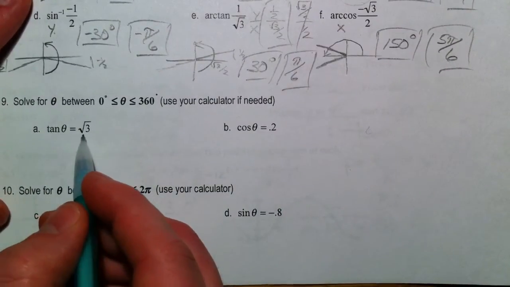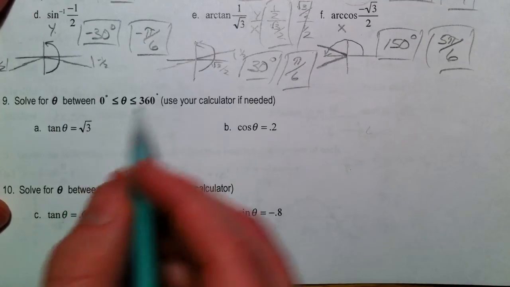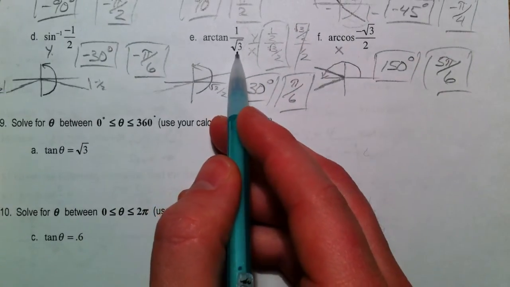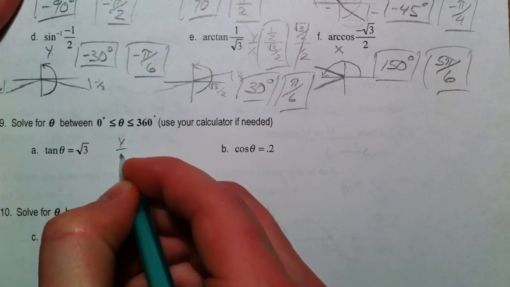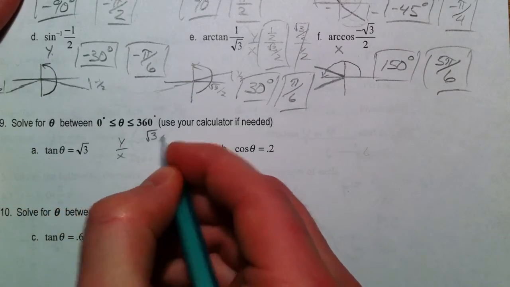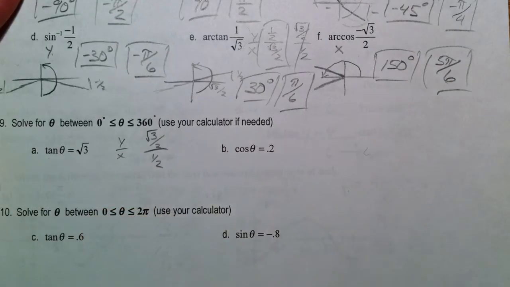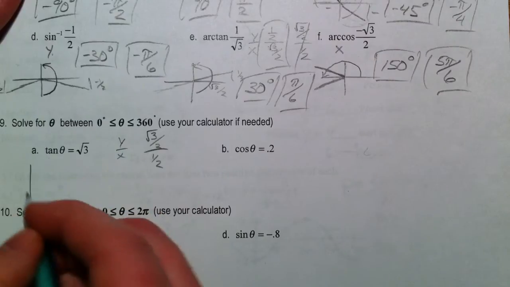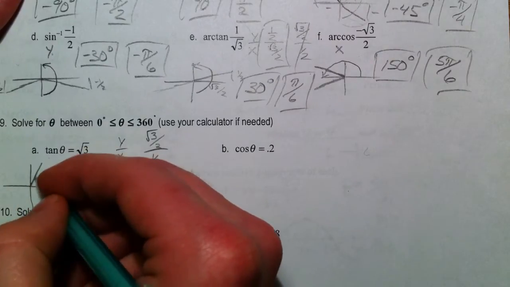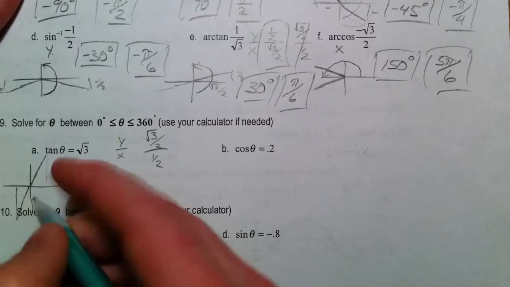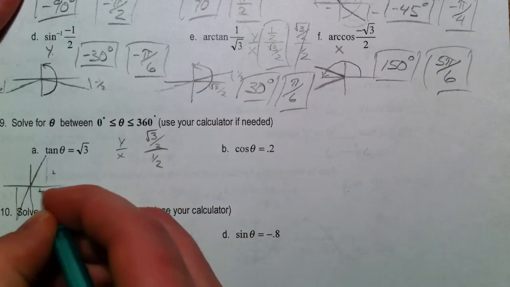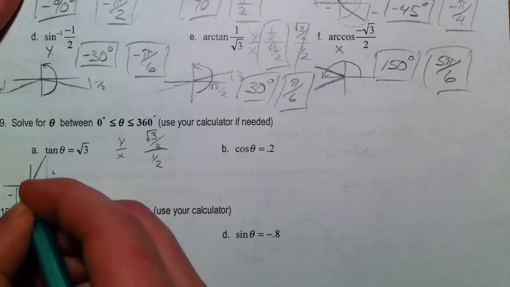So, tangent is root 3. That's very similar to the one we did up here, but I'm going to take this other one. It's going to be y over x of root 3 over 2 divided by 1/2. I want this one, and I also want this one, because this is a positive divided by positive, and this is a negative divided by negative.